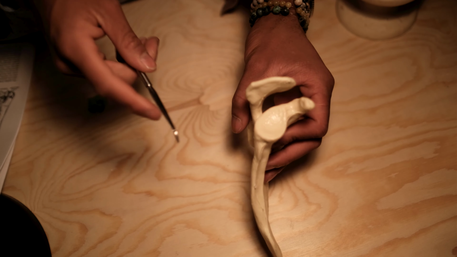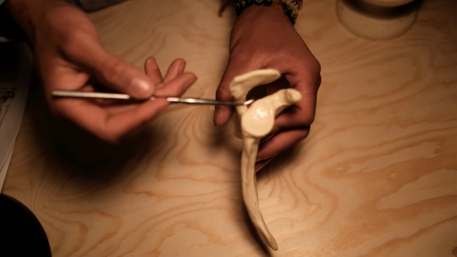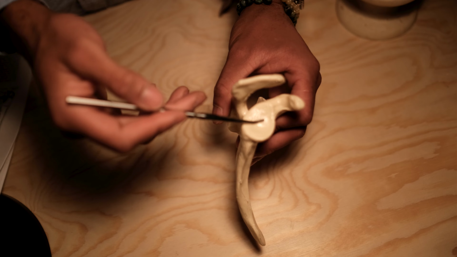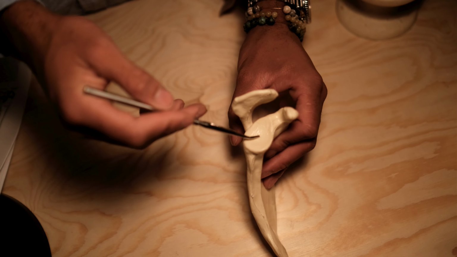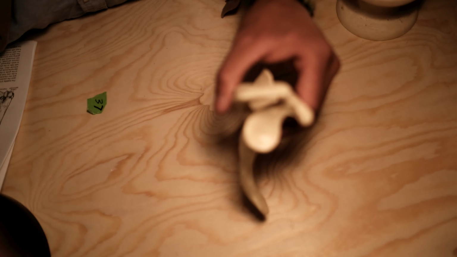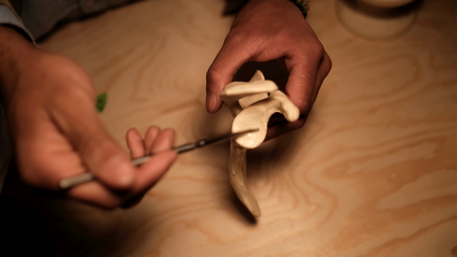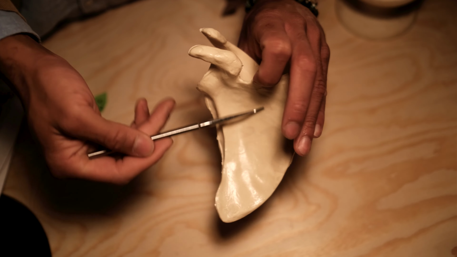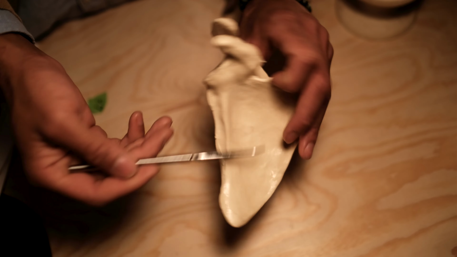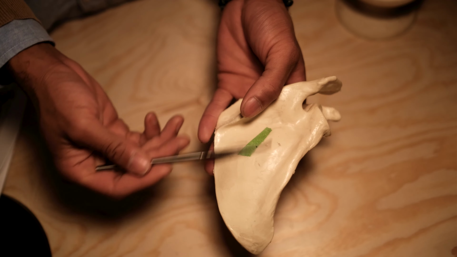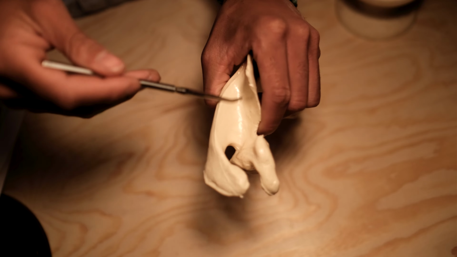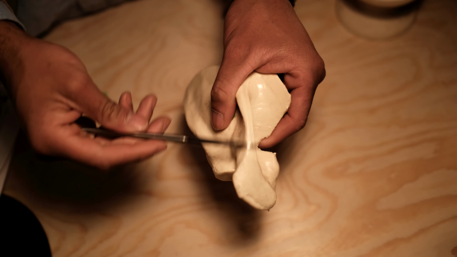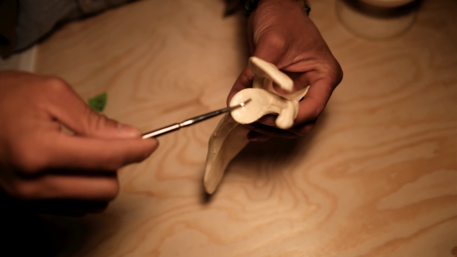Now you have one more fossa on the scapula, right here. It's called your glenoid fossa. All right, let's make sure you're in focus here. This is your glenoid fossa. Supraspinous fossa on both sides, same thing. Infraspinous fossa on both sides, same thing. Supraspinous fossa above the spine, infraspinous fossa below. Here's your spine, and here's your glenoid fossa.